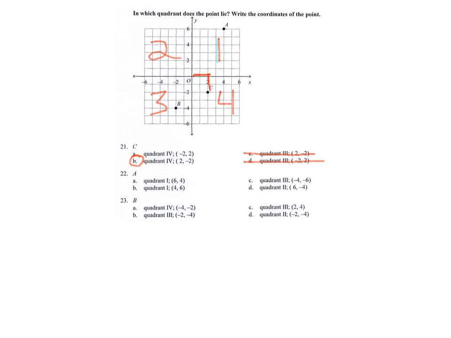For 22, I'm going A, so I'm going 1. I'm going to go right 4, up 6. And that's quadrant 1, so we can eliminate C and D. And since we went right 4 first, that's B again.